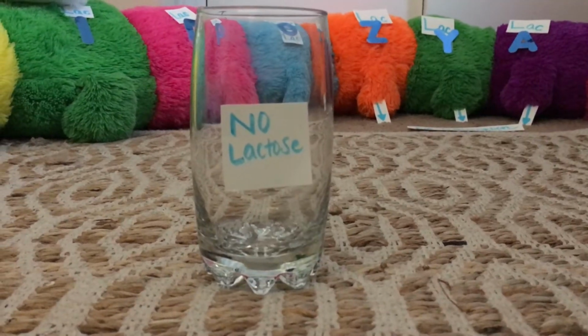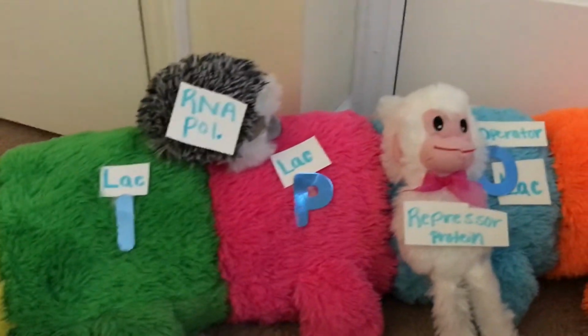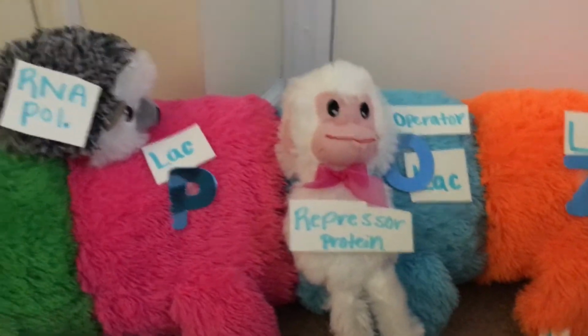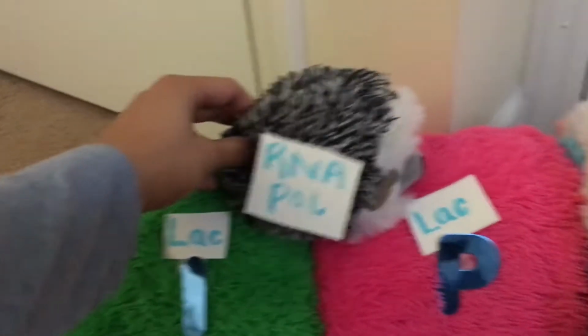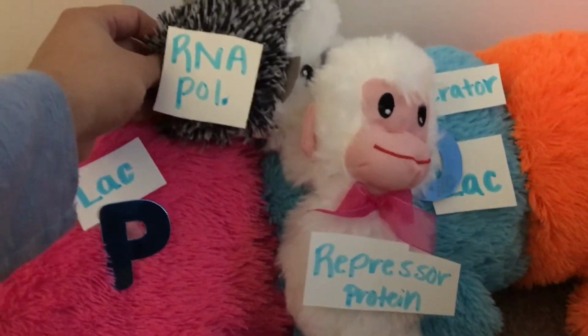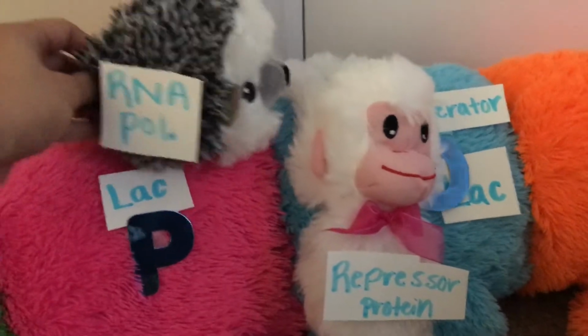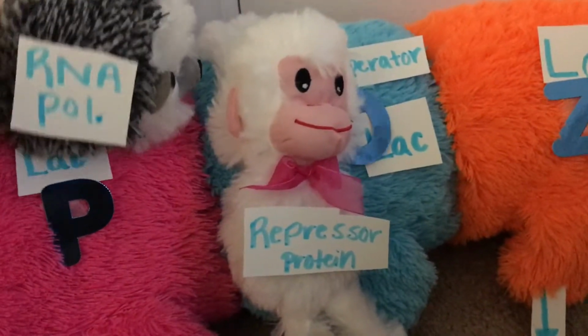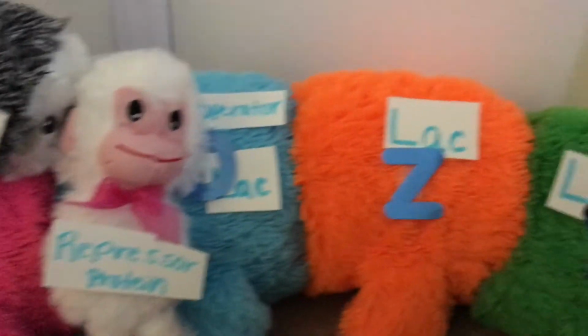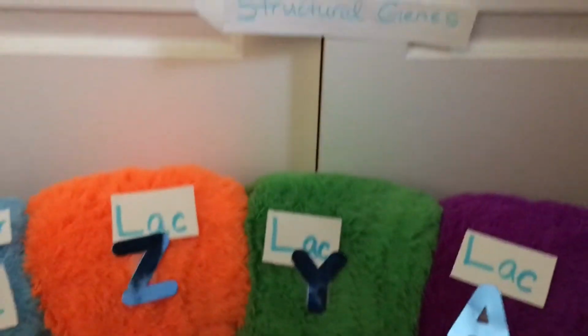When there is no lactose, the LAC repressor binds tightly to the operator, preventing transcription by RNA polymerase. So here's RNA polymerase. It's unable to get by because the monkey is blocking its way, the repressor protein here. Therefore, no transcription of the structural genes Z, Y, and A.